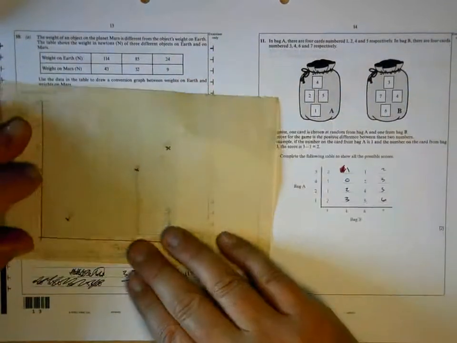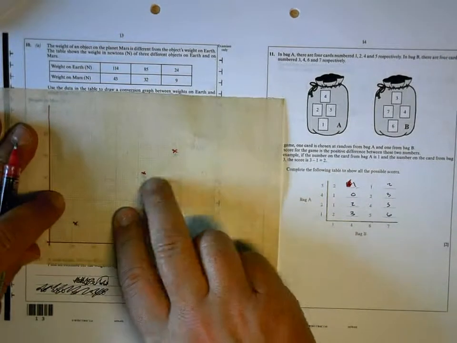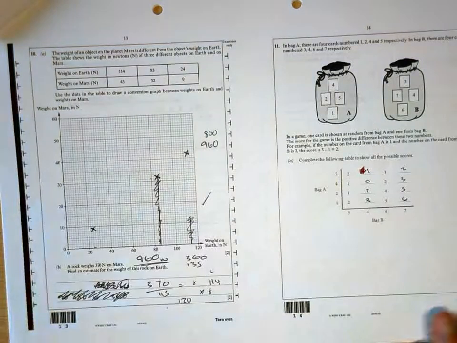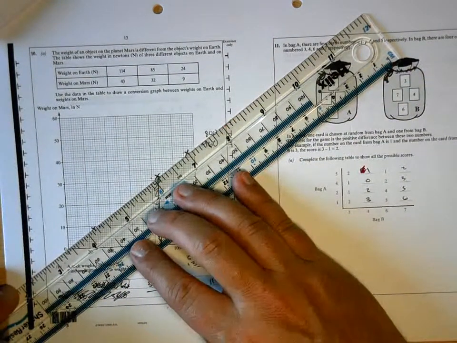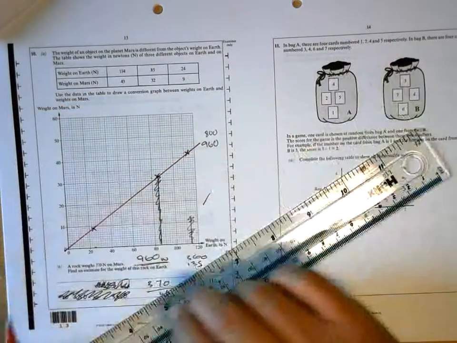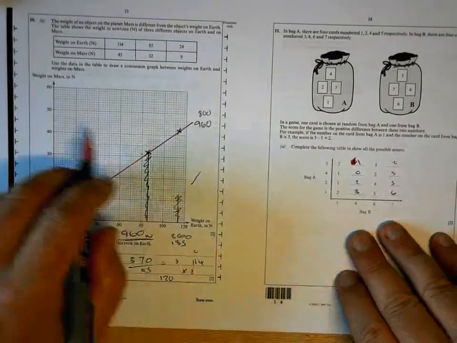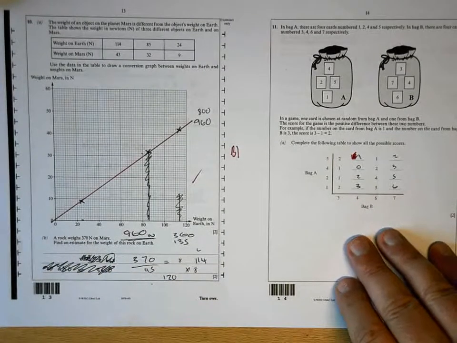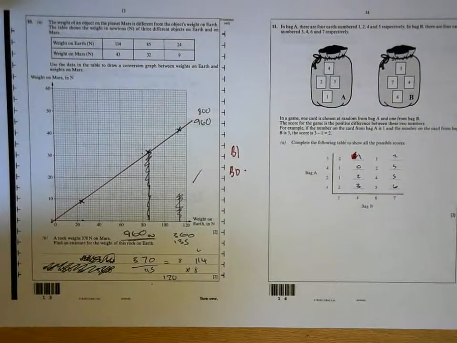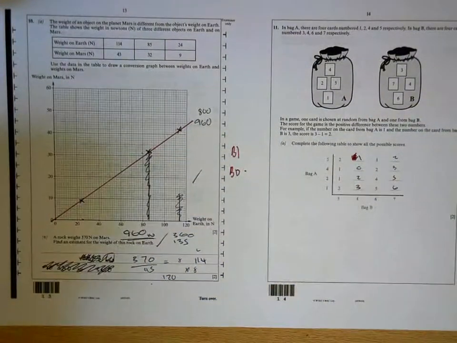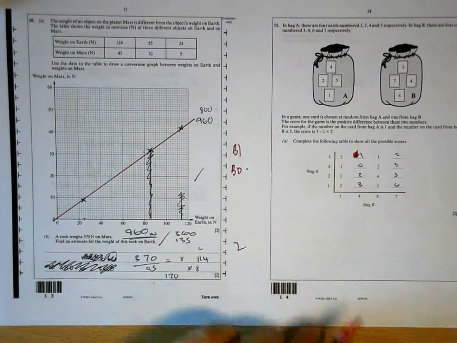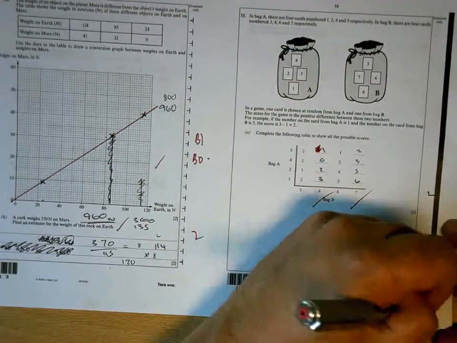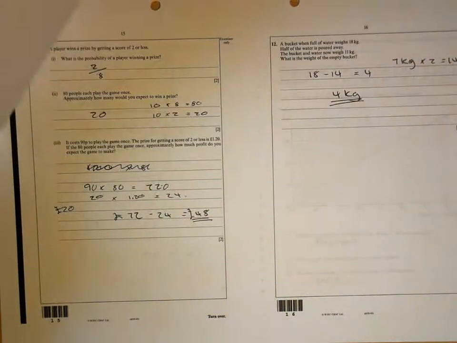With this graph, just check you got your points in the right place. Yeah, points are good. What you then need to do is draw a line going through the points that you've plotted. Okay, so you're going to get 1 mark for plotting the points. You're going to lose a mark because in order to have a conversion graph, you need to have that line going through it. And then your estimate is 960, which is correct. So you've used your graph correctly to work that out. That's good, well done. So 2, 4, 5 for that page.